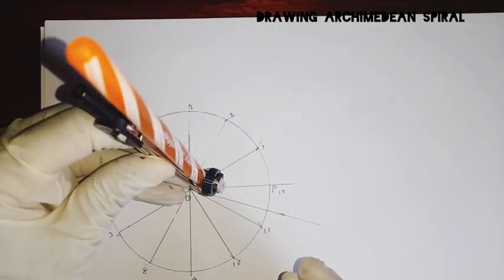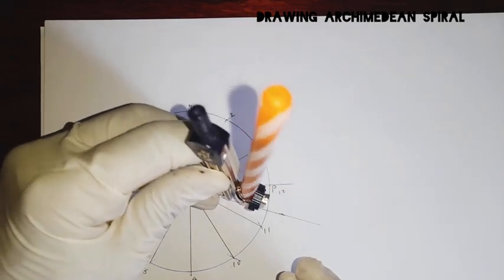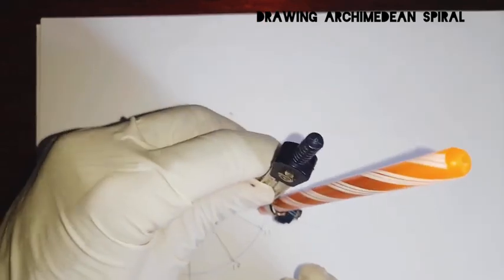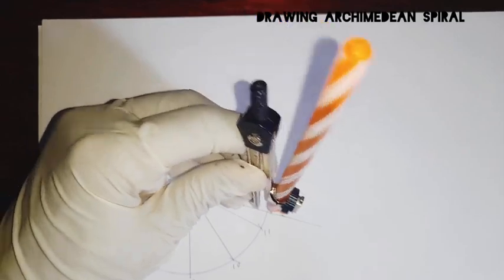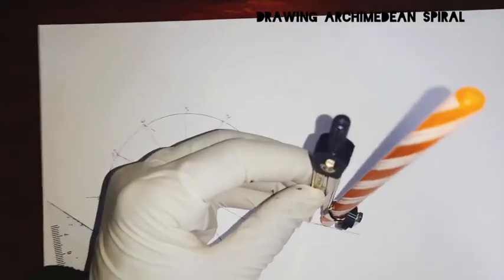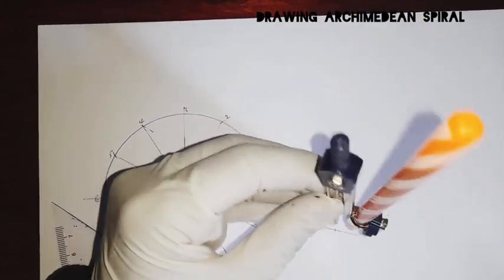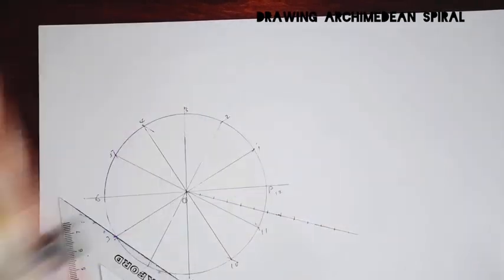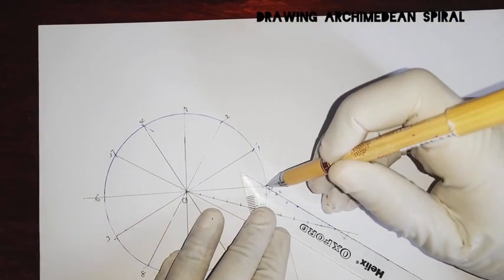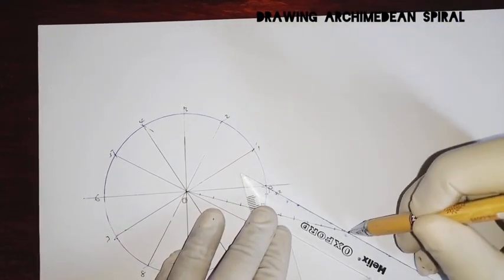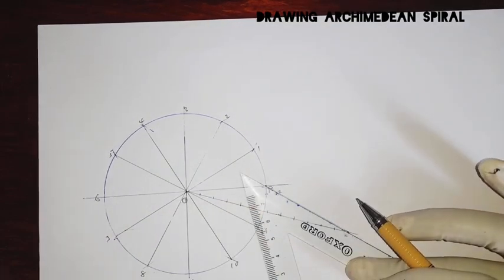1, 2, 3, 4, 5, 6, and this is 10, 11, lastly 12. Then we join the last mark to the last point. From this point P, we can join, then transfer the other points.